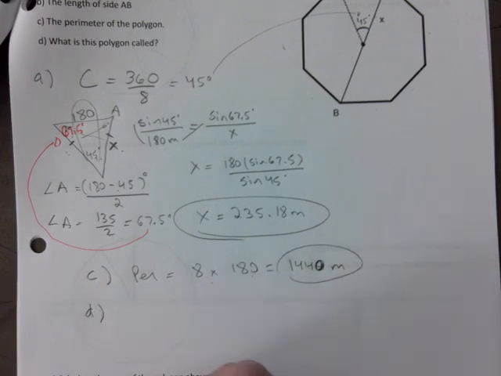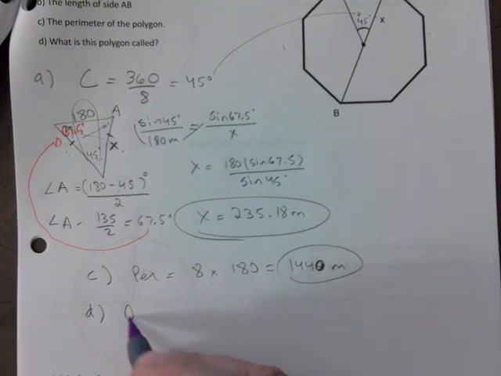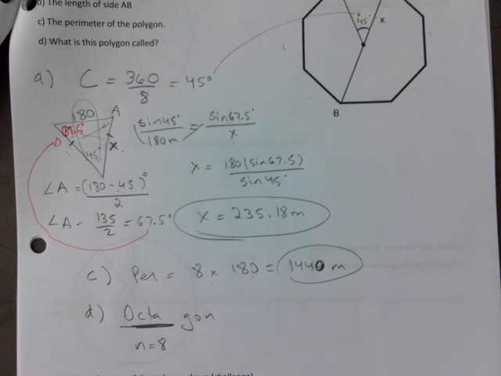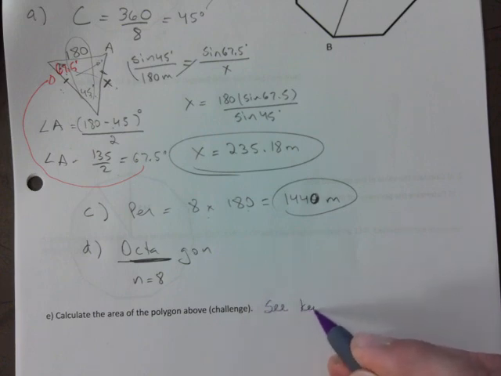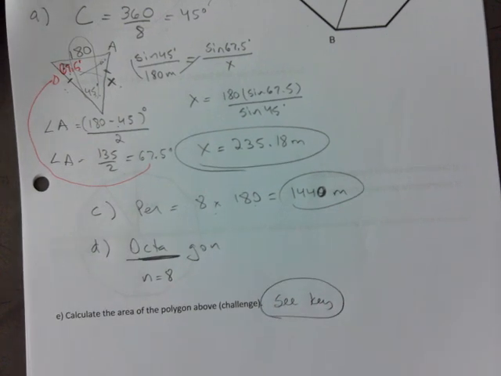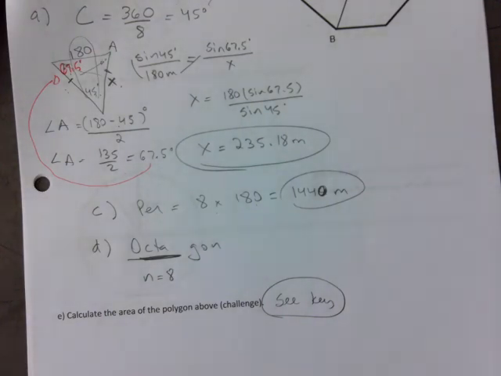What's this polygon called? Eight sides is octagon. This is the prefix. It's always gone for some reason. I can't remember, it slipped my mind. The area of this polygon, I'm just going to say see the key posted, okay? I posted the key already to basically the entire booklet, moving forward. So if you want more polygon practice, go see that key. That's going to help you out.